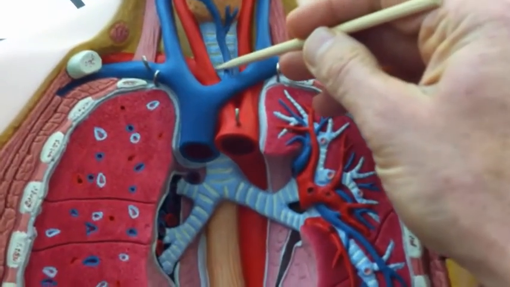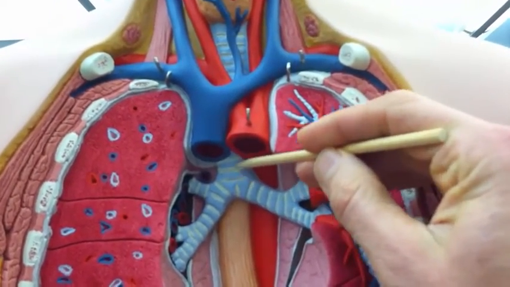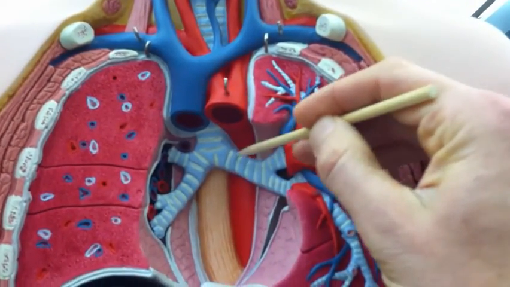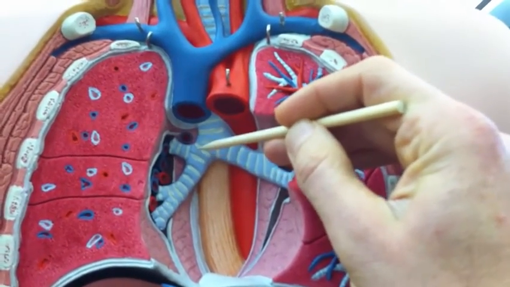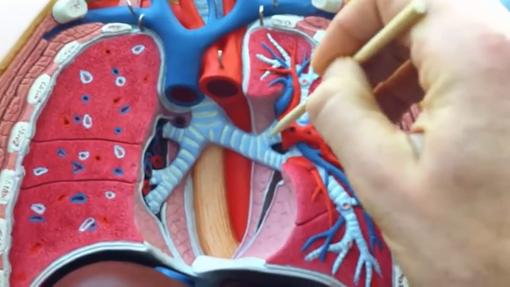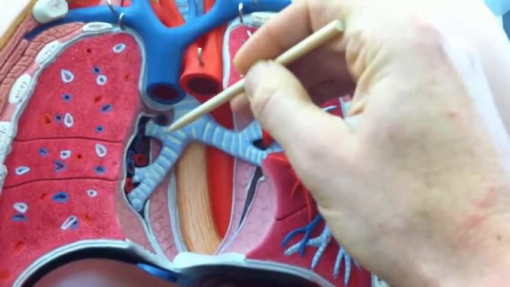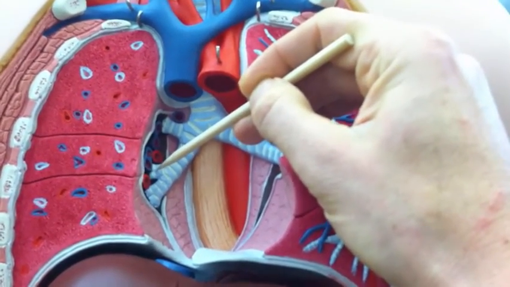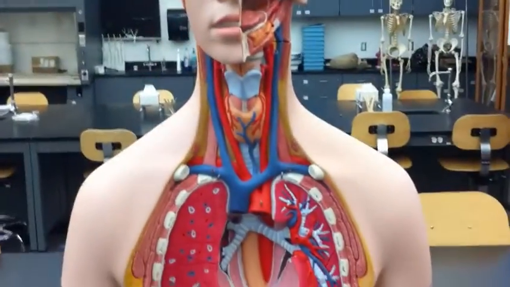Here's the trachea up here. It continues behind these big blood vessels, and it ends down here. So here's the end of the trachea. The trachea branches into the left primary bronchus and the right primary bronchus. From primary bronchus, we have branches that come off. We call those secondary bronchi. So this would be a secondary bronchi over here. This would also be a secondary bronchi here. And that's about as far as I can take it on this model.